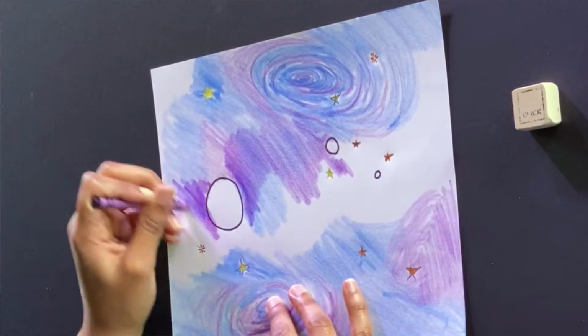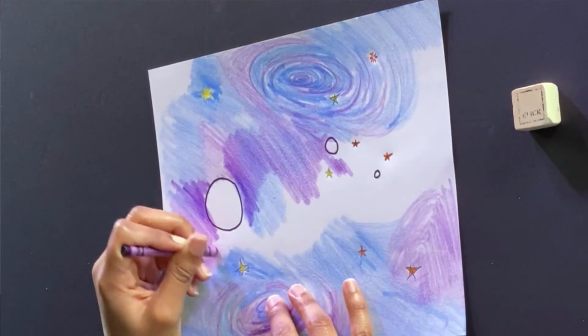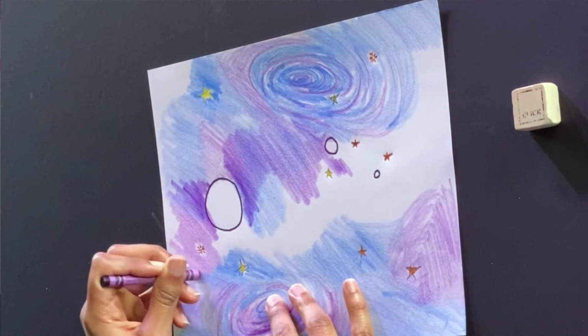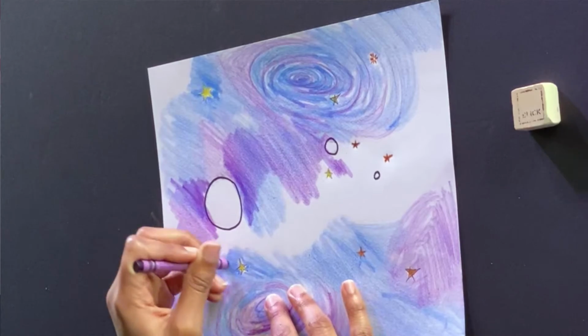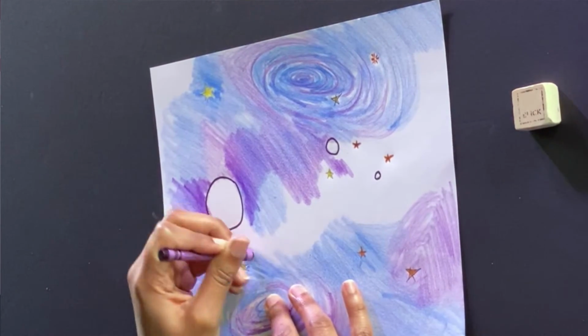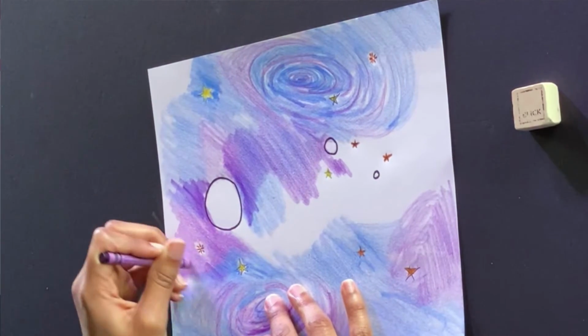That's not what I'm doing. I'm just thinking about color and how colors interact and what they can do and how they can blend.